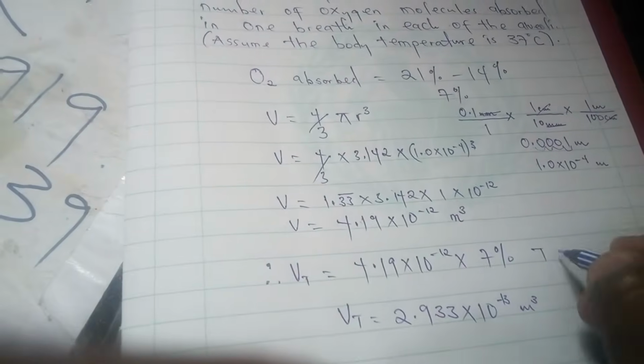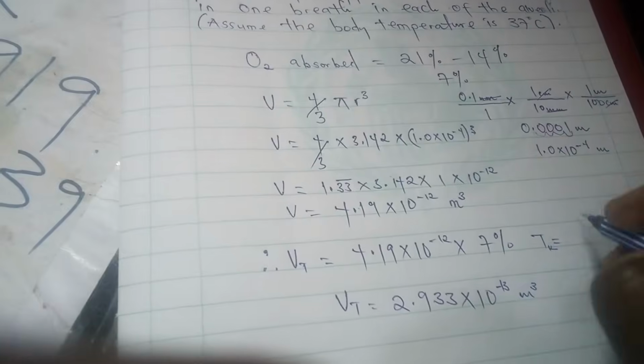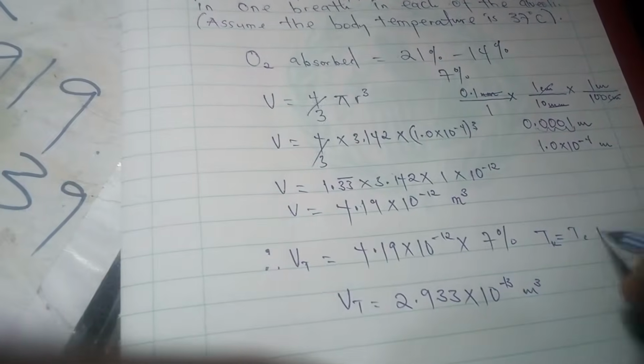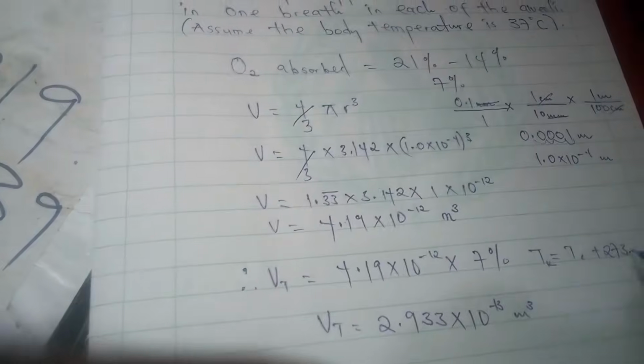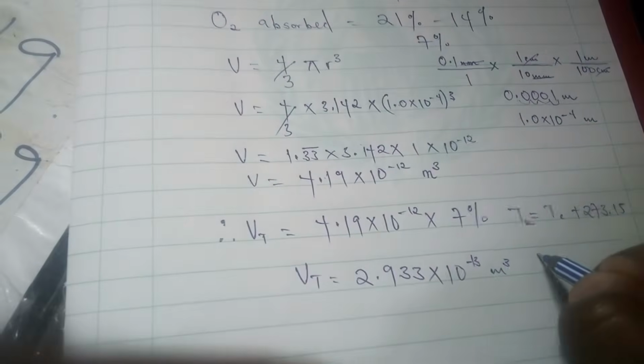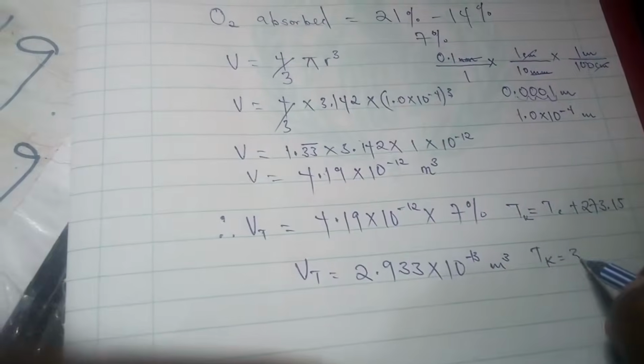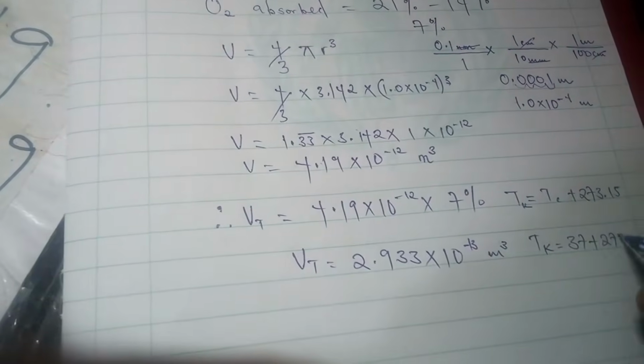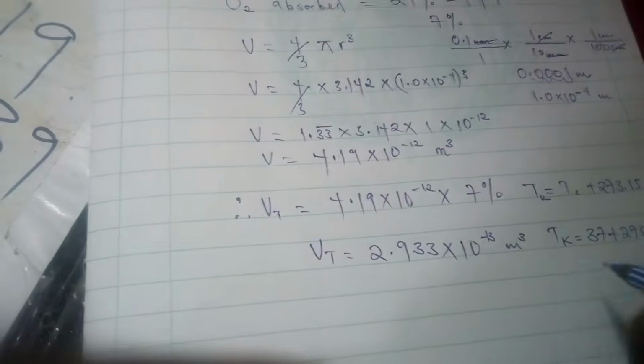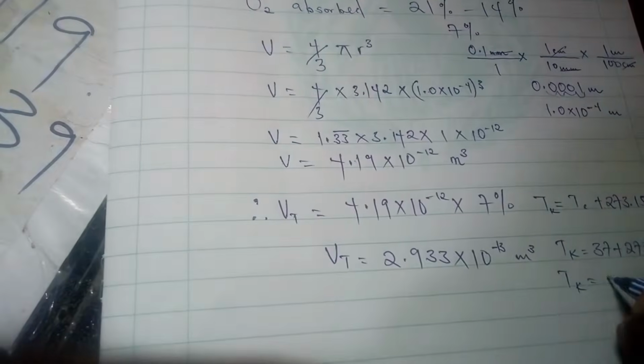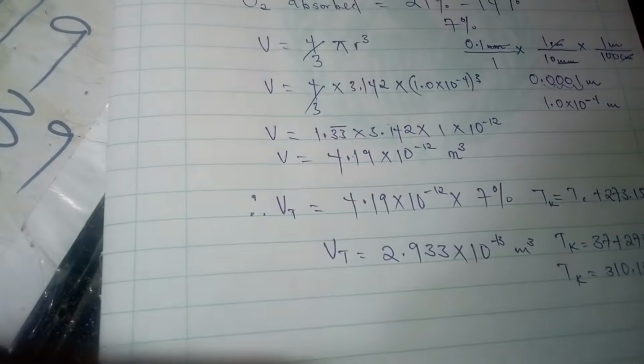Now from there, they have given us the temperature in degrees Celsius, but it has to be converted to Kelvin. So temperature in Kelvin is equal to temperature in Celsius plus 273.15. So you add 37 plus 273.15, and you get the temperature in Kelvin to be 310.15 Kelvin.